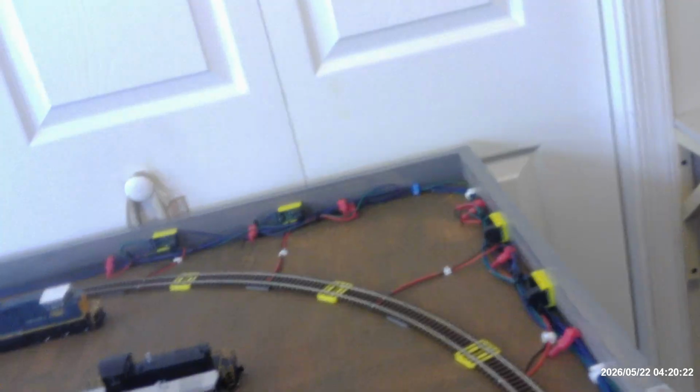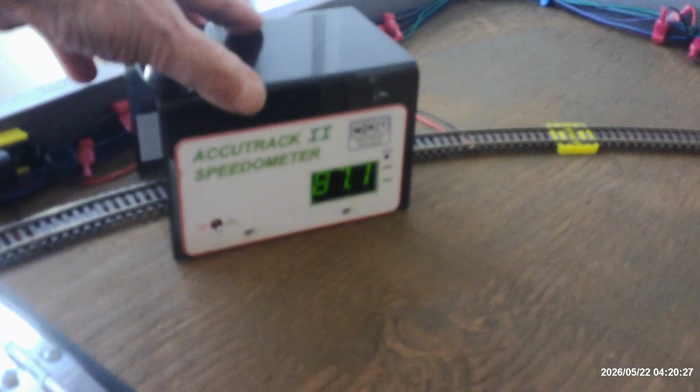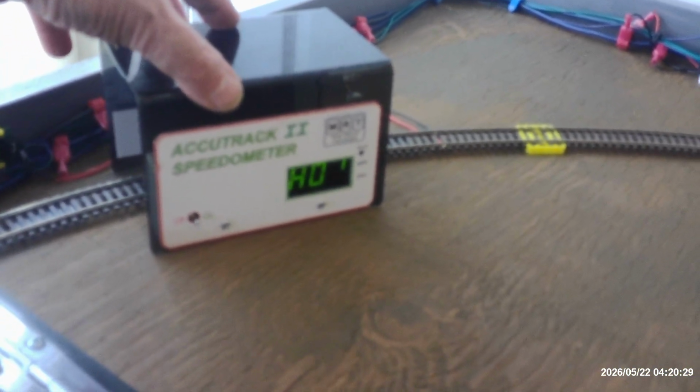And this guy here is now on there, and we're going to move the Speedomatic. I'm going to turn it off and turn it back on again, and put the Speedomatic right there, so you don't have to wait for it to go all the way around.